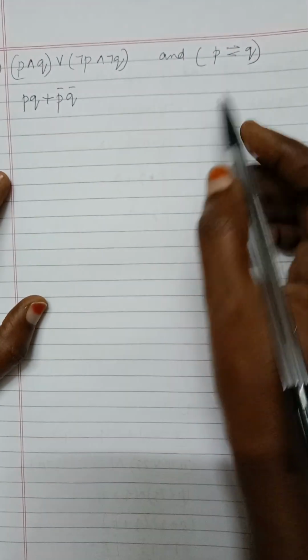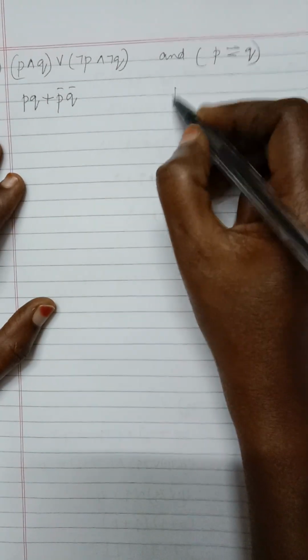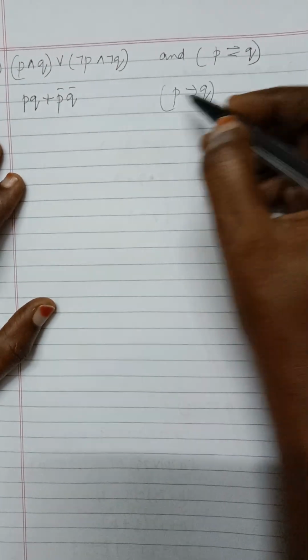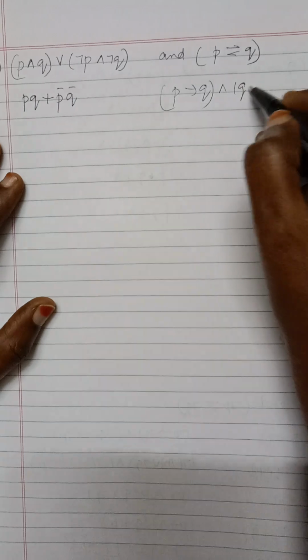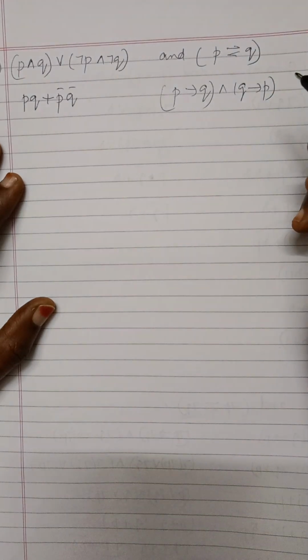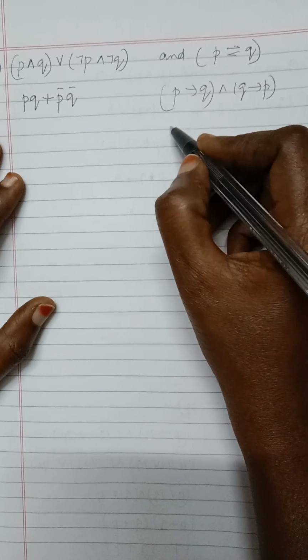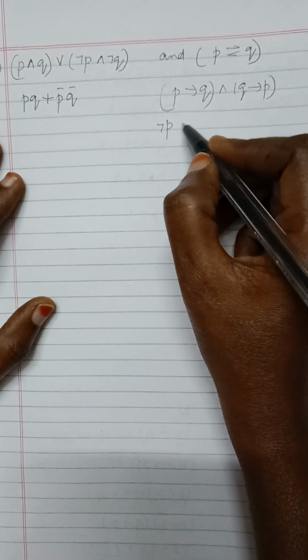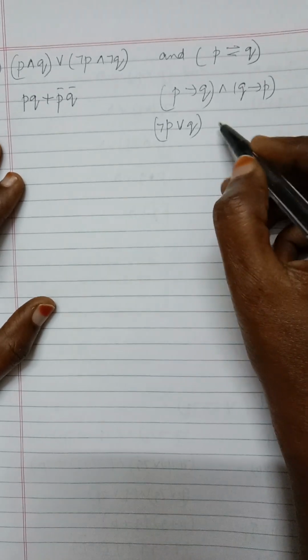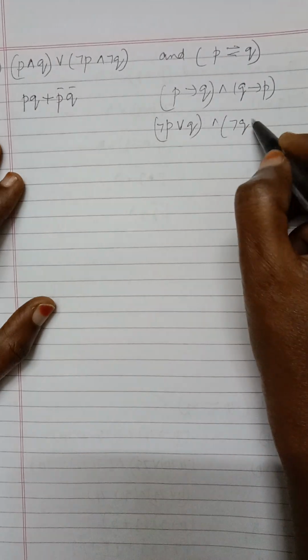Right hand side, p double implies q, so p tends to q and q tends to p. This value we have already found out previously. Okay, let's see, (not p or q) and (not q or p).